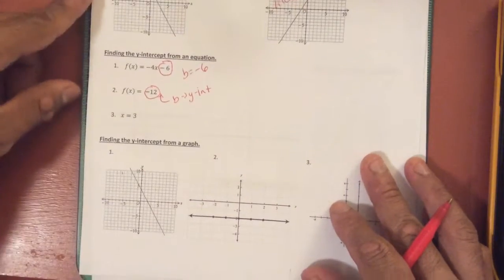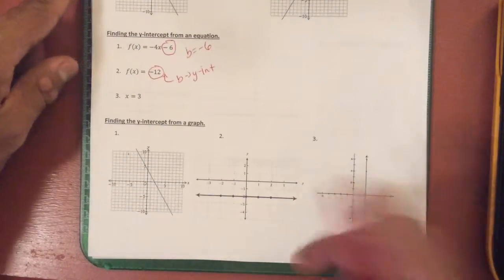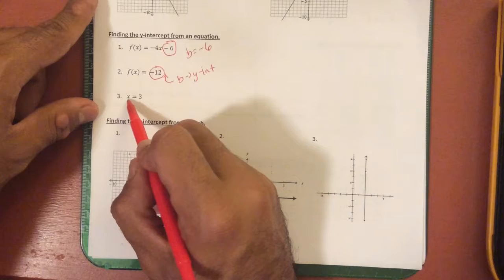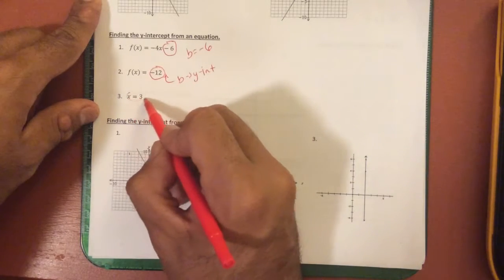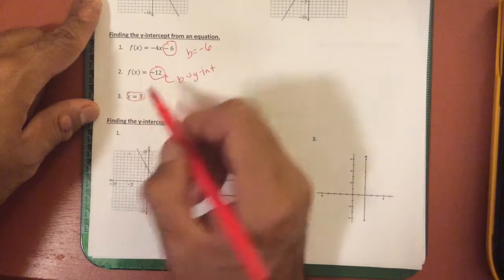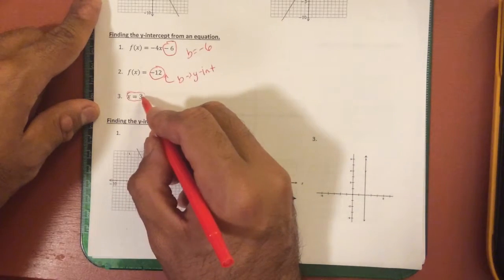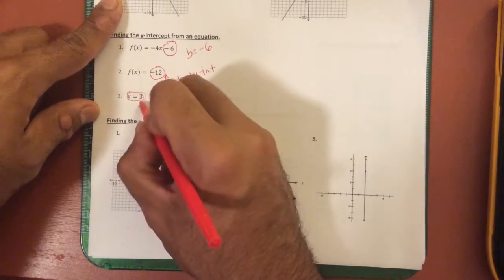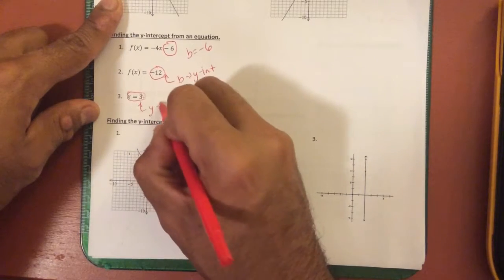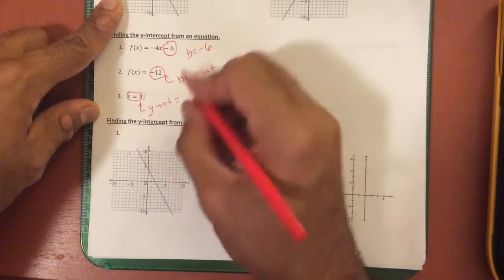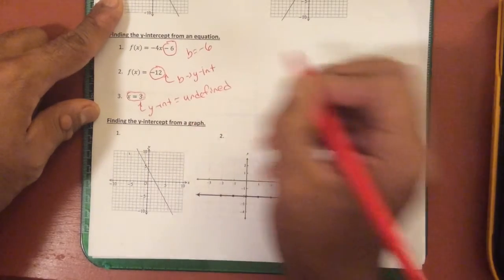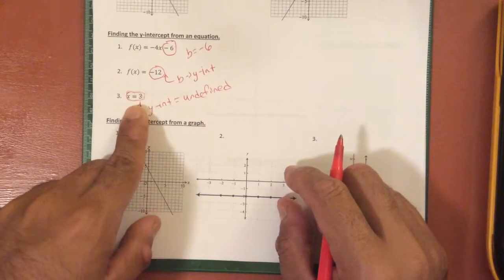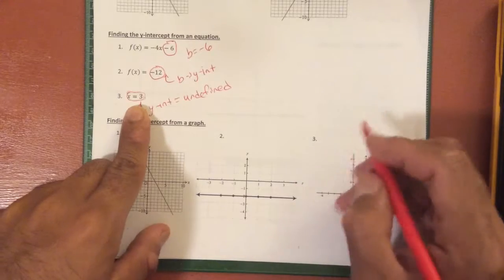For number 3, if you notice, it doesn't have y equals. It's x equals 3. So this is a special case. If you ever see x equals 3, just like that, or x equals a number for the linear function, automatically know that the y-intercept equals undefined. Okay? Because this represents a vertical line.